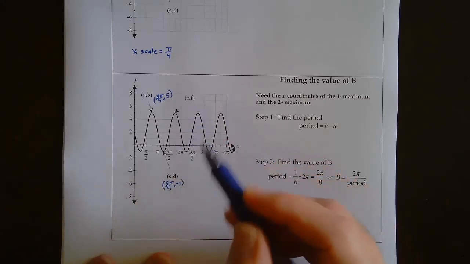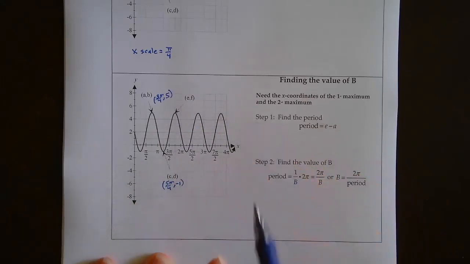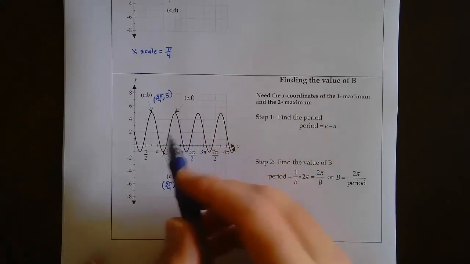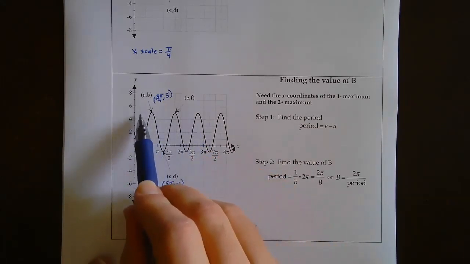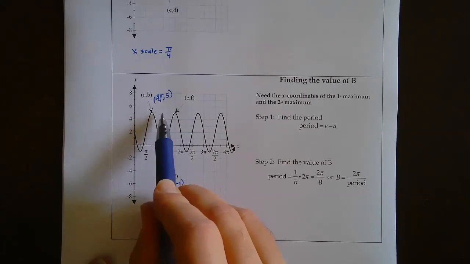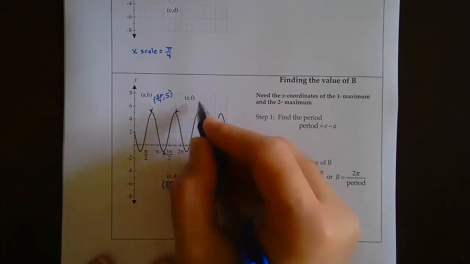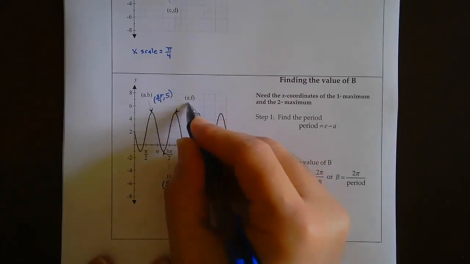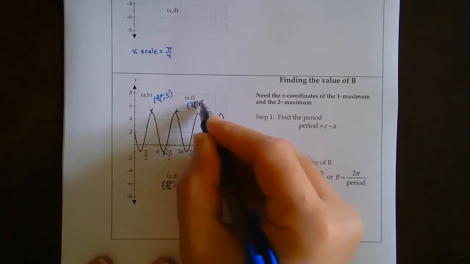And then what we need is another max or another min, the next max or the next min, in order to see how long it takes for this wave to repeat. So I'm going to go to this next maximum right here. We're at pi over 4, 2 pi over 4, 3 pi over 4, 4 pi over 4, 5 pi over 4, 6 pi over 4, 7 pi over 4. So the coordinates of this point are 7 pi over 4, comma, 5.